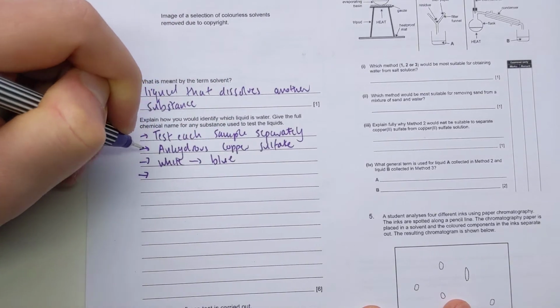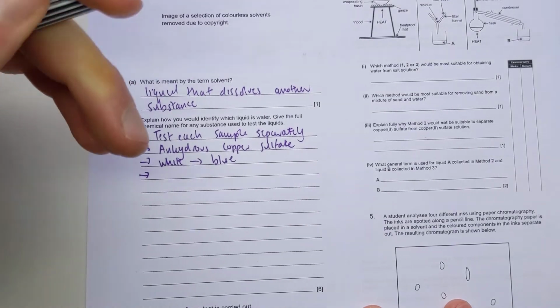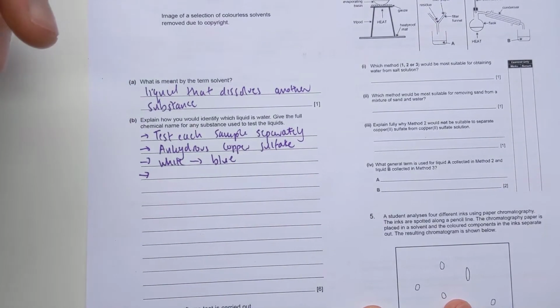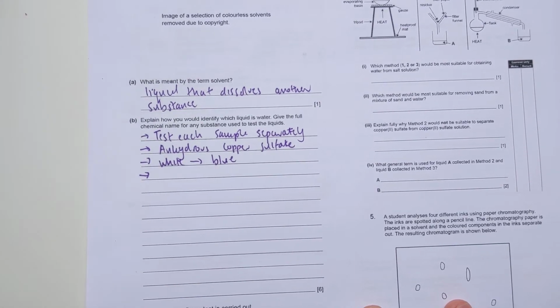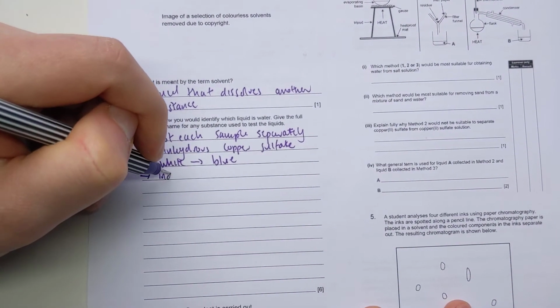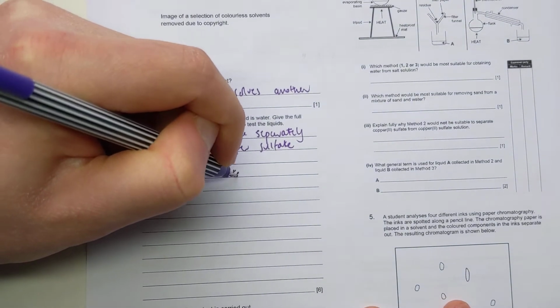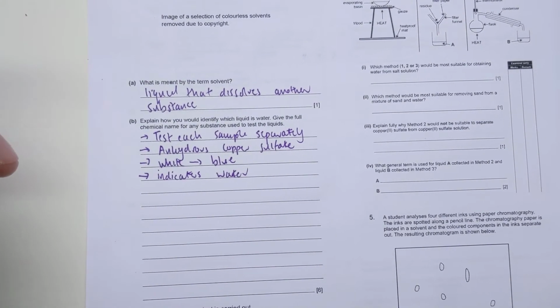And the idea, just to reinforce, I know it seems a bit stupid to have to write this down, but you have to show that that's what you expect for water, because remember, you're trying to identify the water. So you need to say that whichever one turns blue is going to be the one that is water. So we mark for saying that that indicates the presence of water. So that's really all you needed. Not many words for that. It's quite a dense sort of 6-mark question.